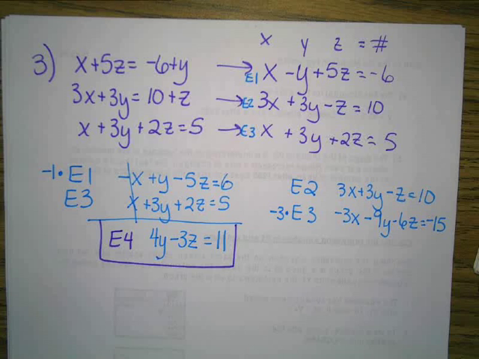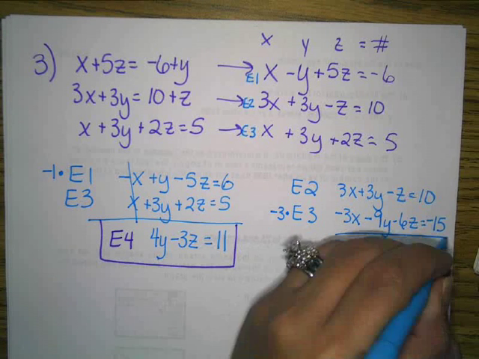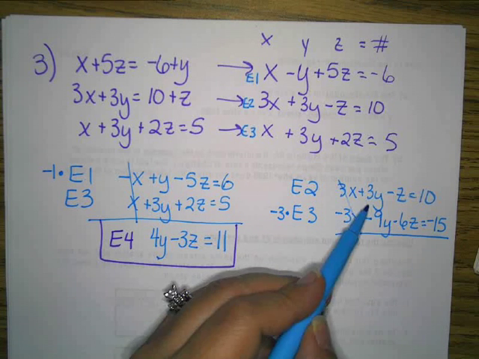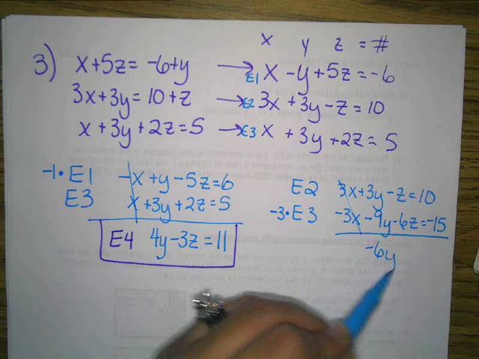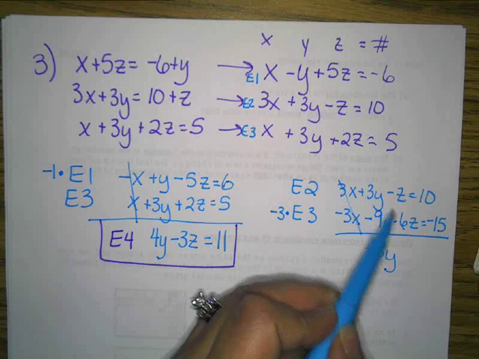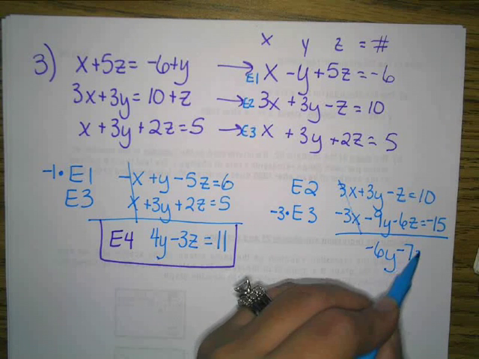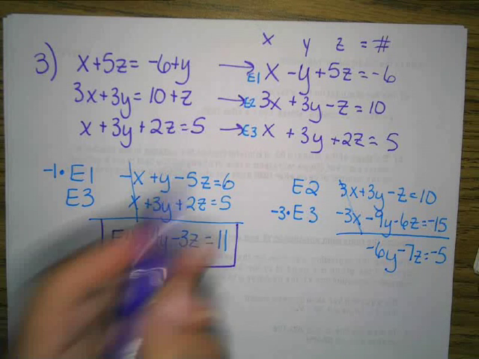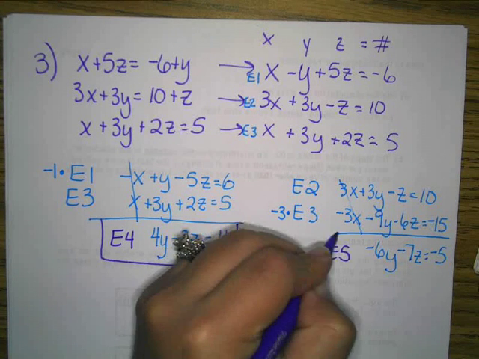This is a tricky little concept, but it's kind of like a puzzle, and it's not too tough once you get the hang of it. So now I add. X's cancel. 3y minus 9y is negative 6y. Negative 1z minus 6z is negative 7z equals negative 5. So this new equation we're going to call E5.